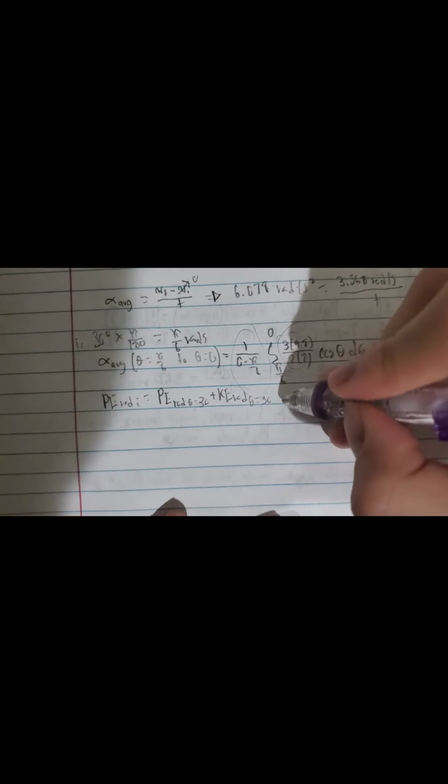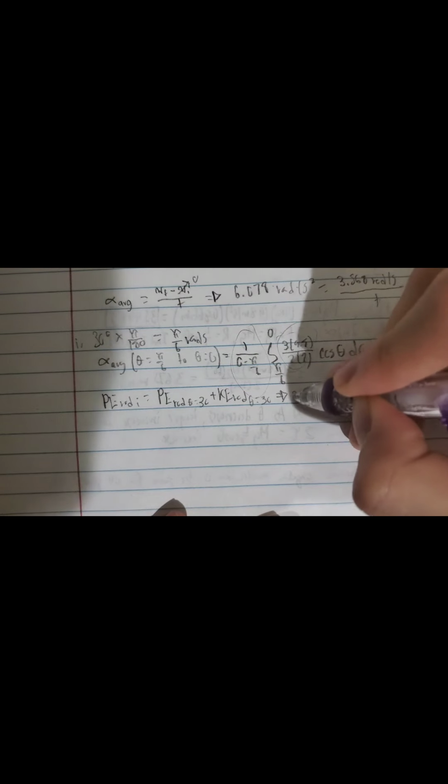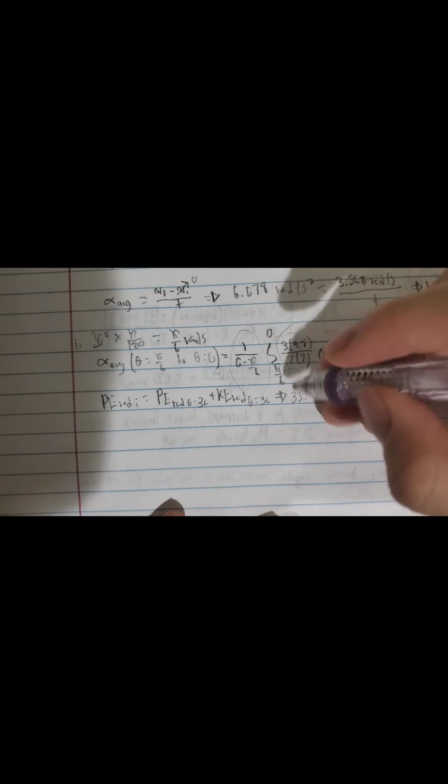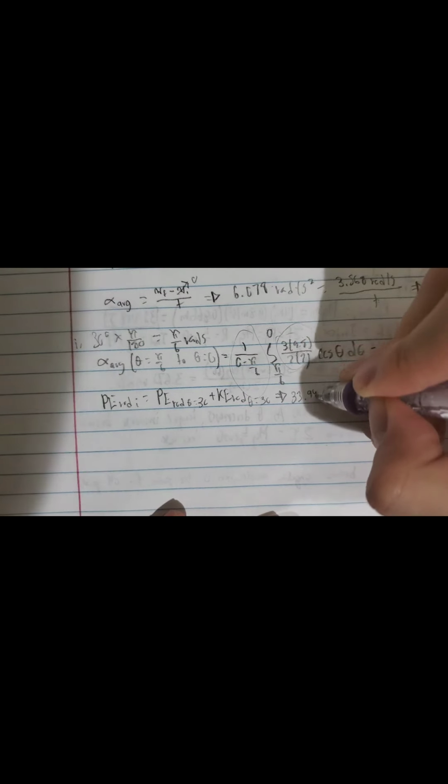My PE rod initial is equal to 33.948 joules.